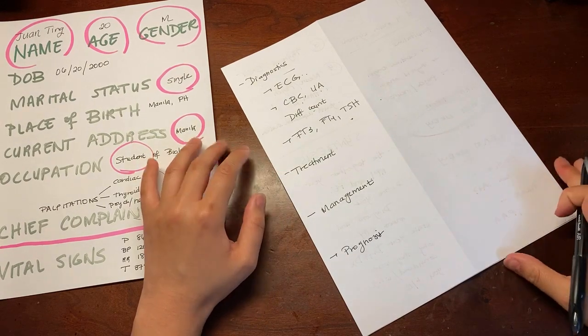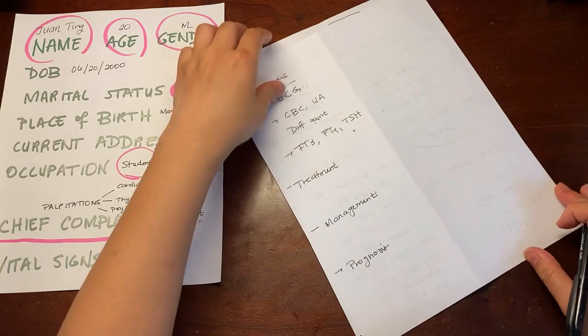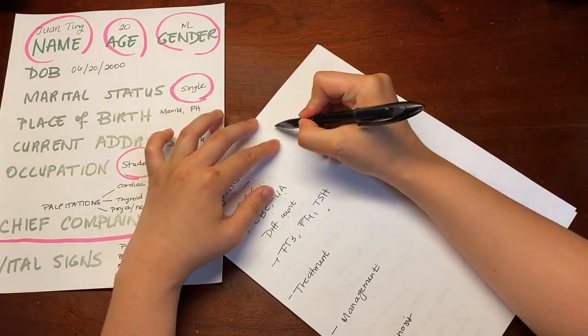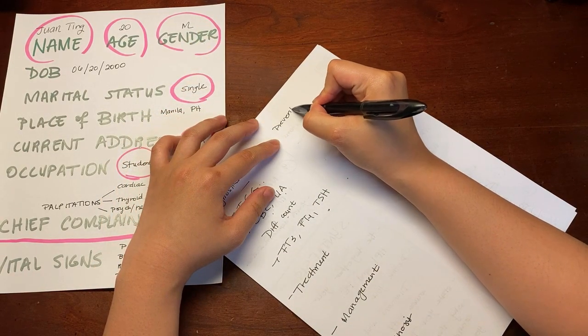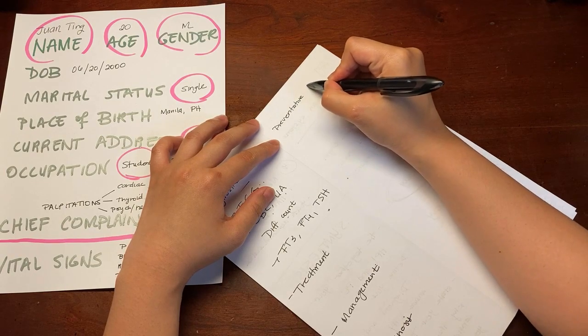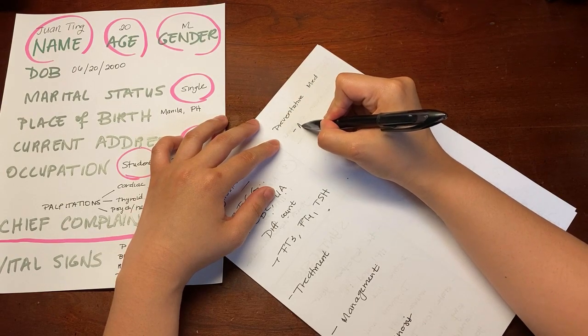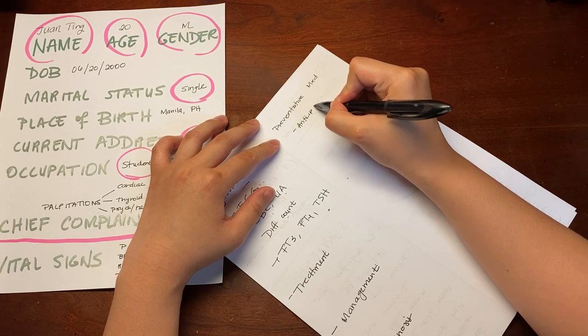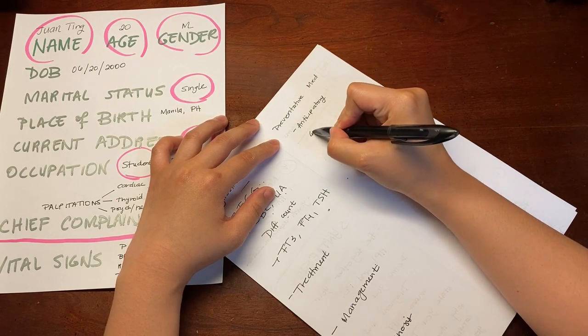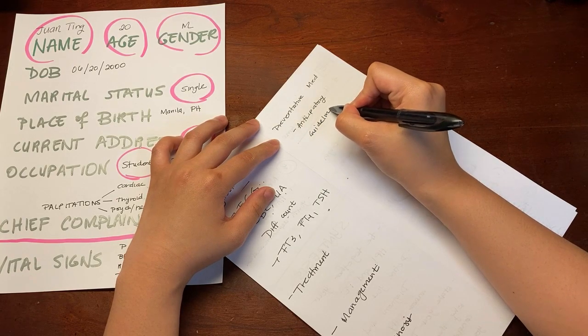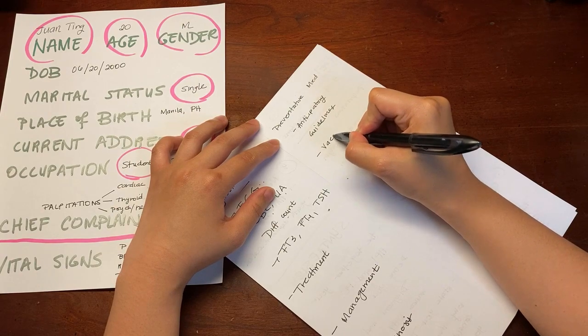And then finally, usually they will ask sometimes for extra points about preventative medicine. So basically, anticipatory guidelines. And also, you can say vaccines.